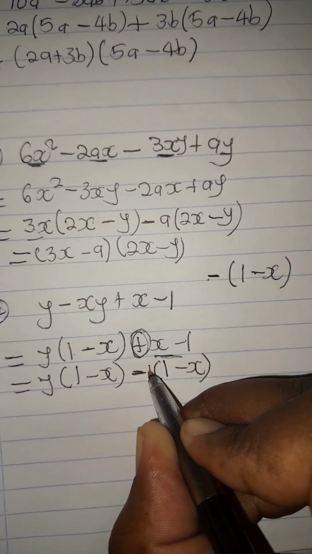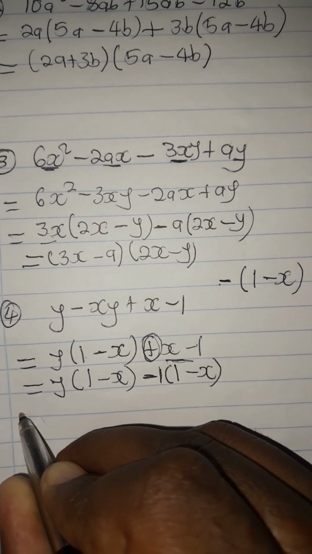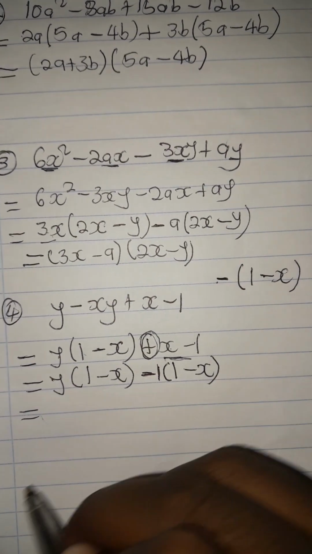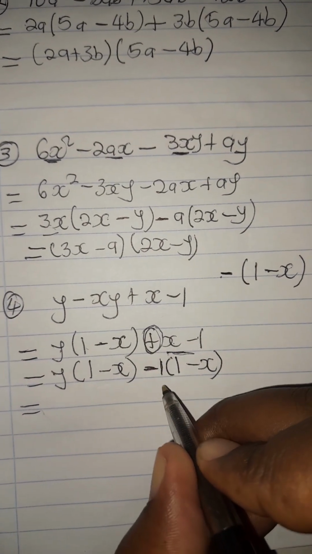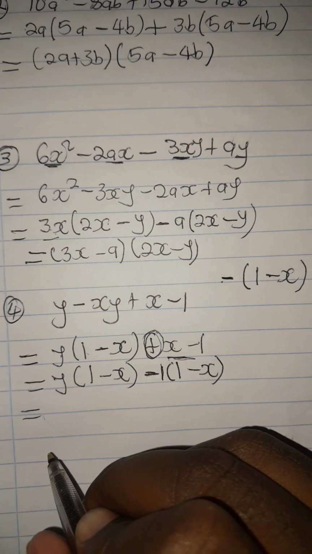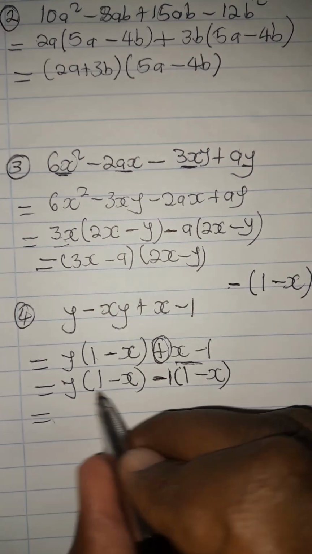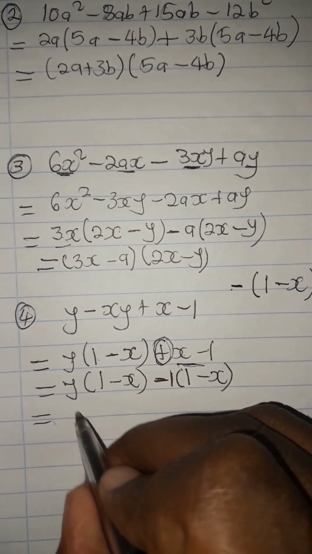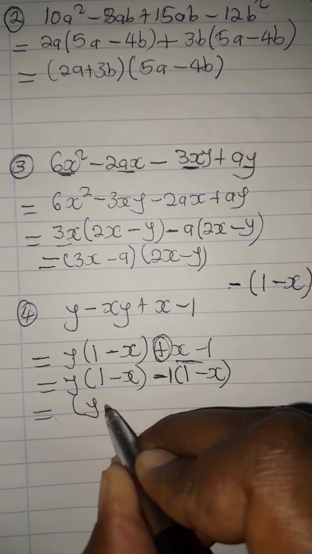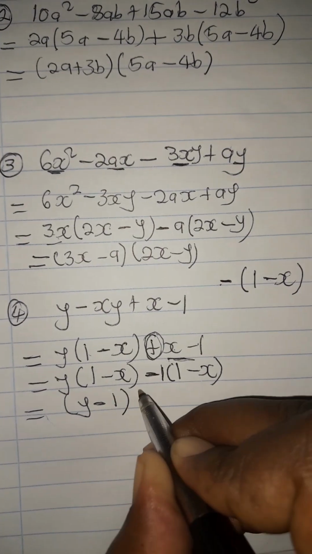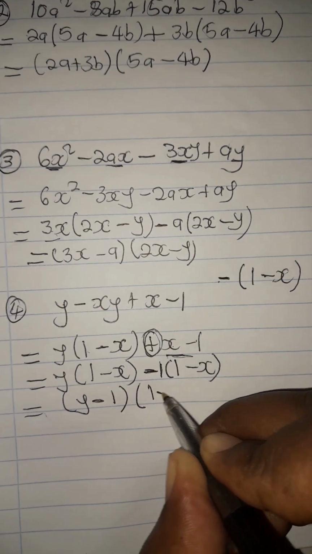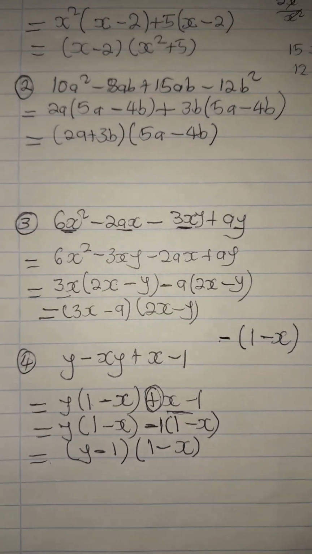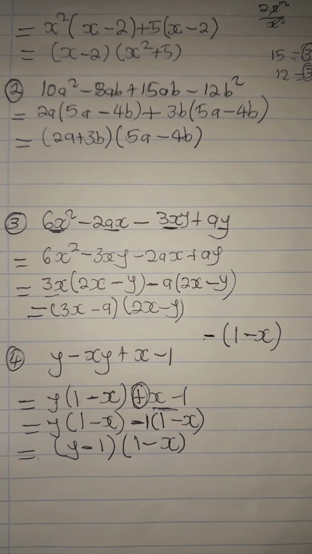And there is this invisible 1 between these brackets. So we have a common factor, we have a common bracket. Then let's take out y minus 1 multiplied by the common bracket, which is 1 minus x. Right, guys, that's how we should work out factorization by grouping.